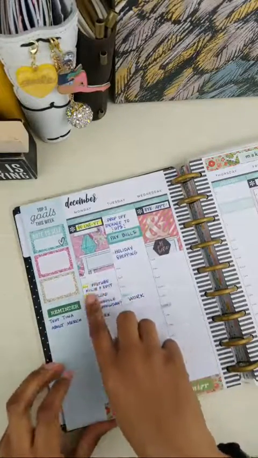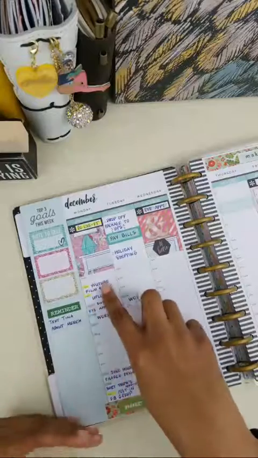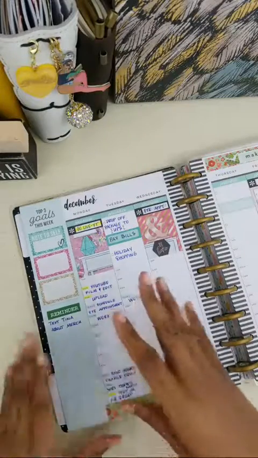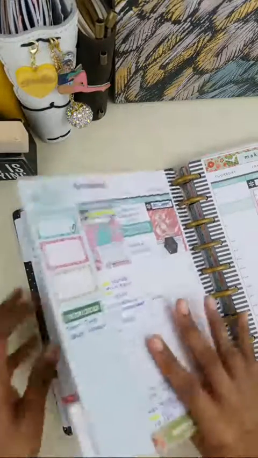She highlights different things for, like, let's say it's work, if it's social media, home life, all of that. It was super, super cute.